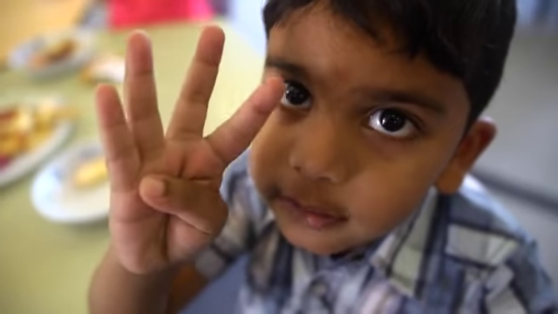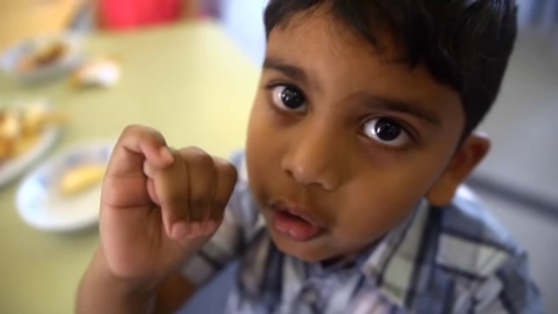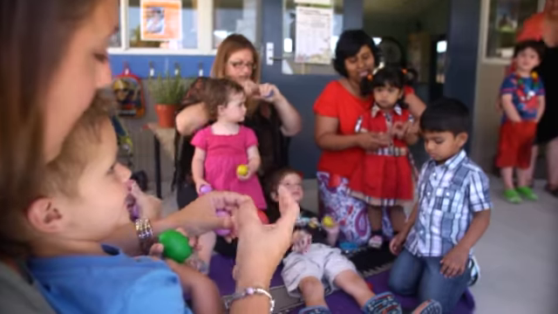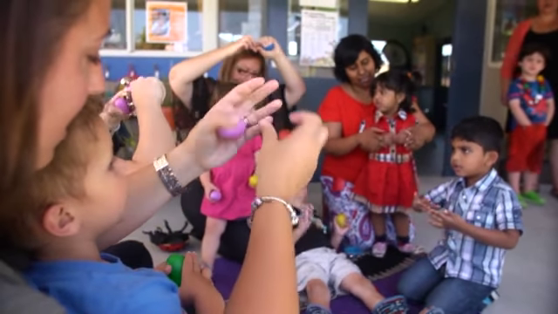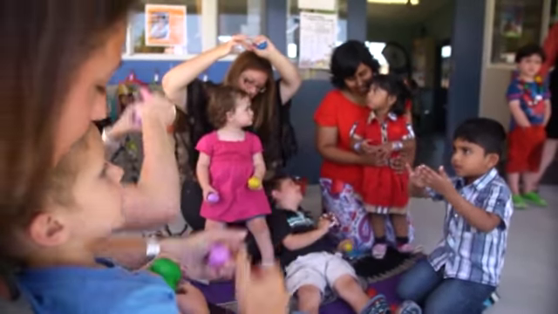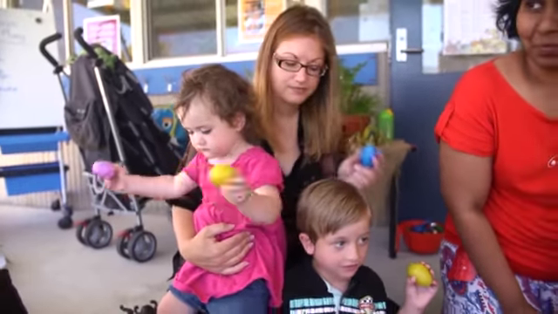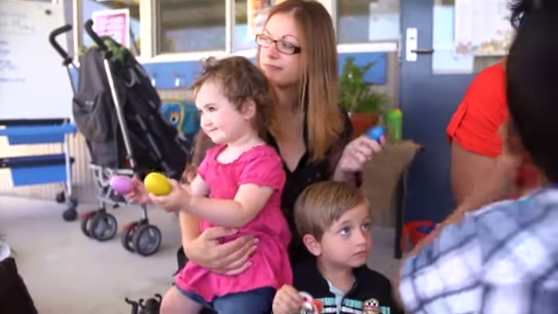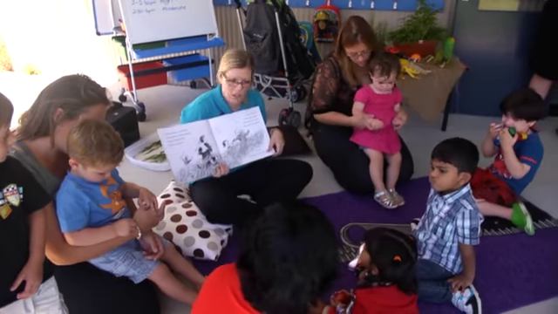The Australian Early Development Census, or AEDC, measures early childhood development. The information helps communities understand how children are developing before they start school, what's being done well, and what can be improved.